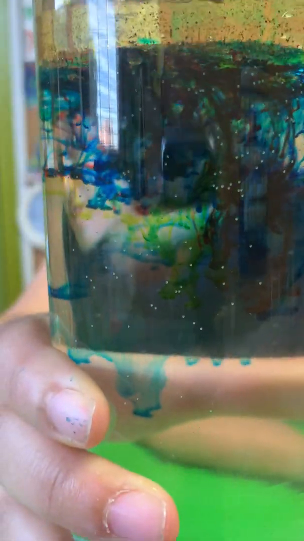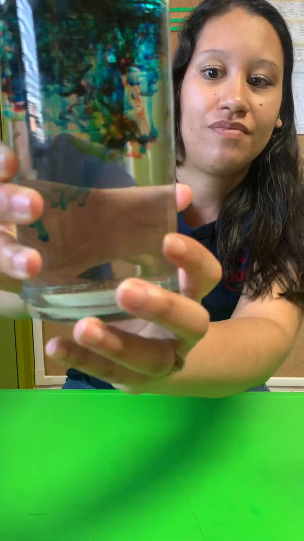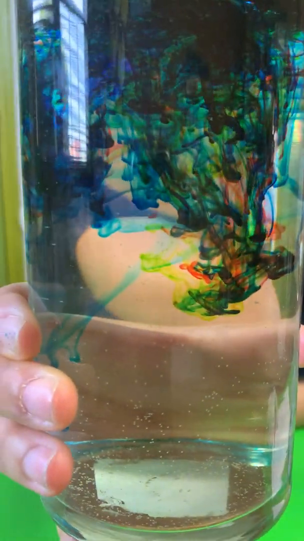So look, it's leaving the oil and it's mixing into the water now. Whoa, that's so cool, guys.